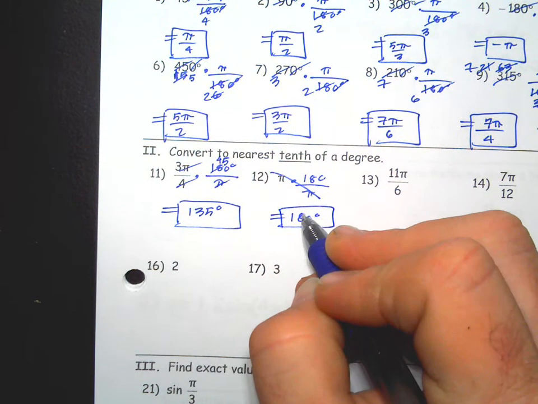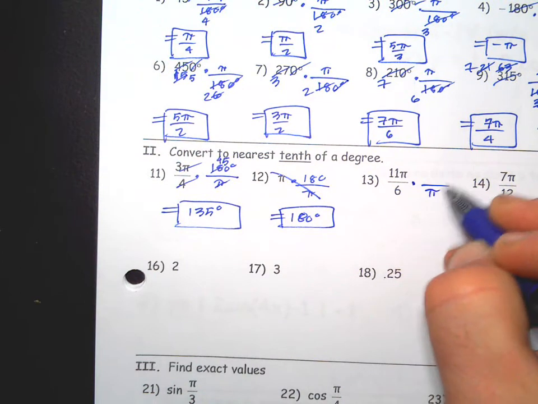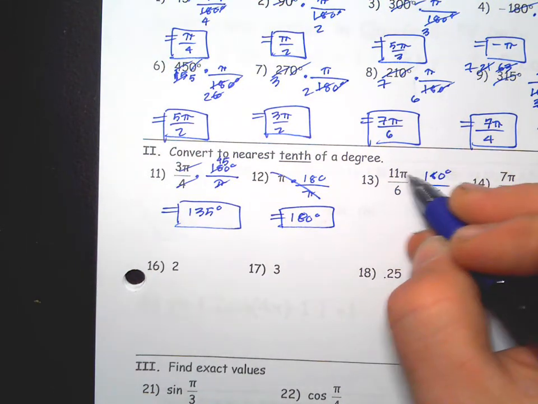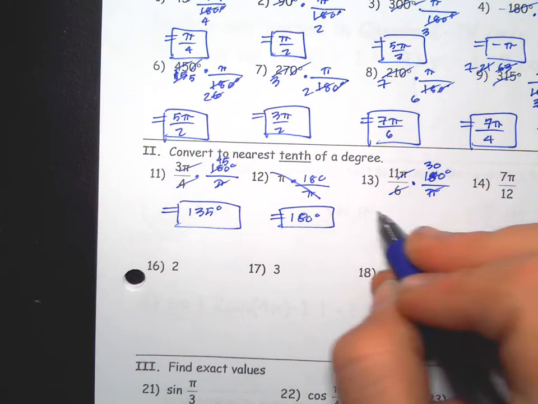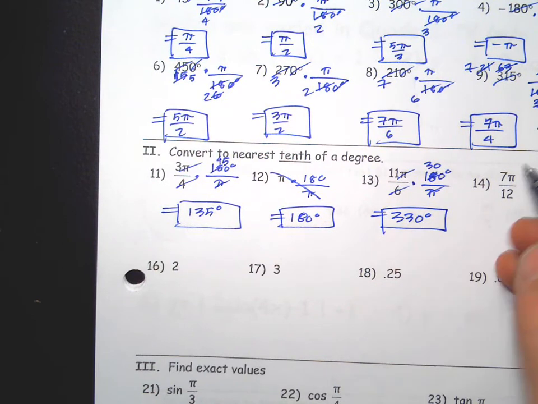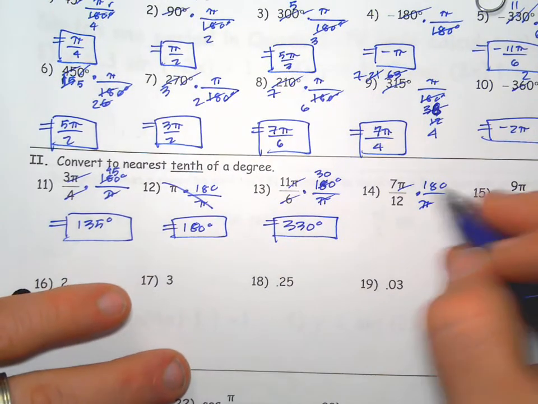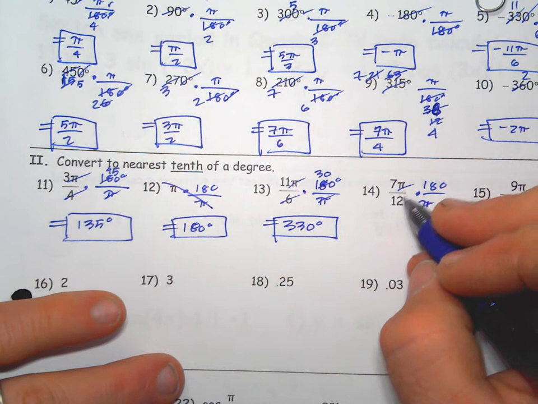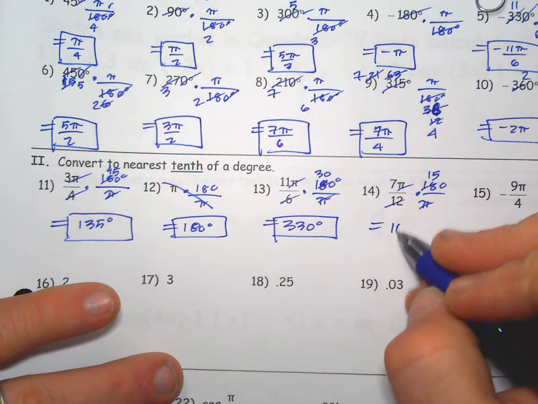So these are coming out nice anyways right now. Pi on the bottom, 180 degrees on the top. Pi's cancel. 6 goes in this 30 times. So it's going to be 30 with an extra 0 degrees. Okay, pi on the bottom, 180 on the top. Pi's cancel. 12 goes in this 15 times. 7 times 15, 70 plus 35 is 105.